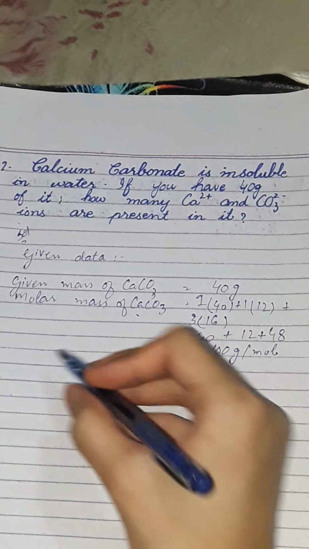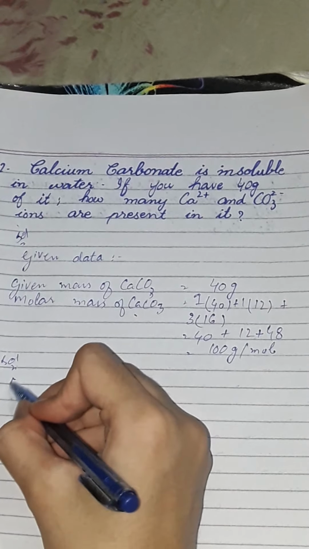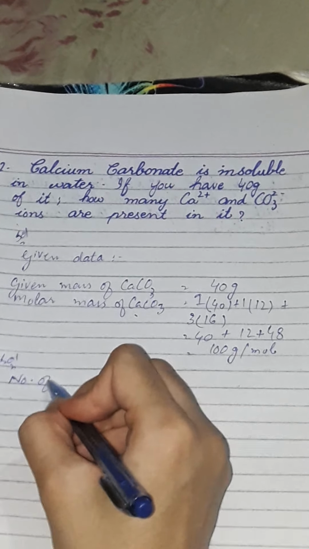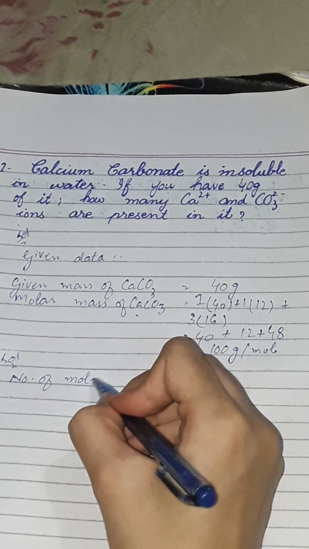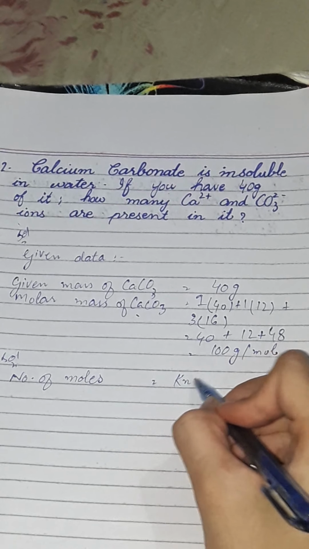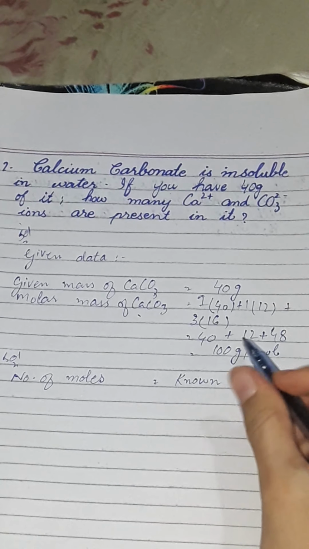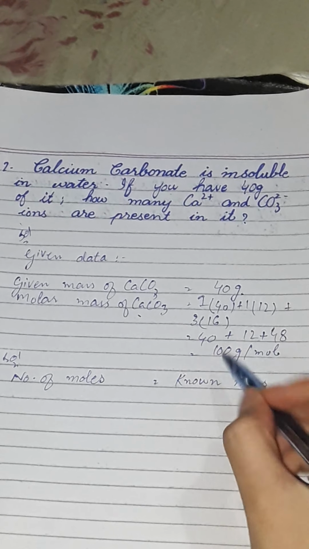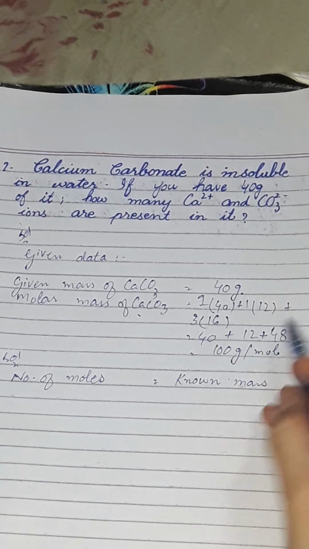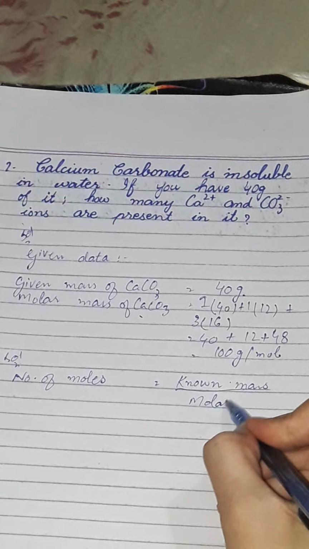Now coming to the solution, we'll apply the same formula. Number of moles equals known mass, the known mass is mass in grams, divided by molar mass.